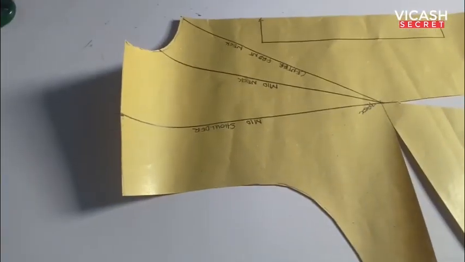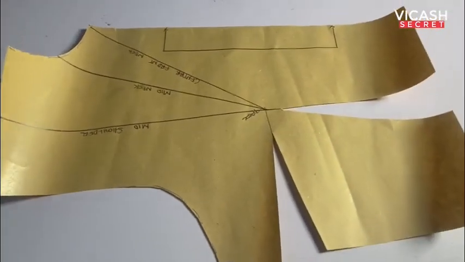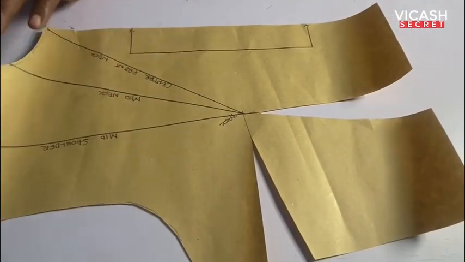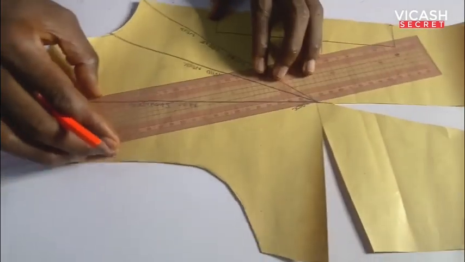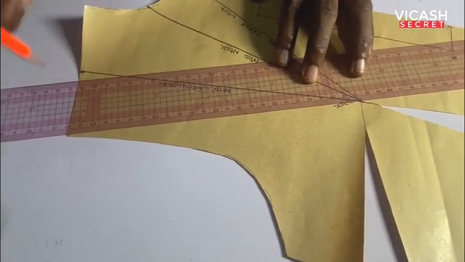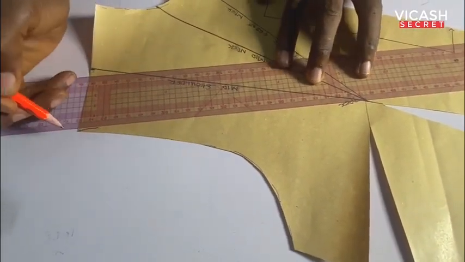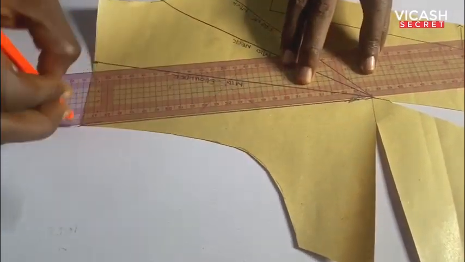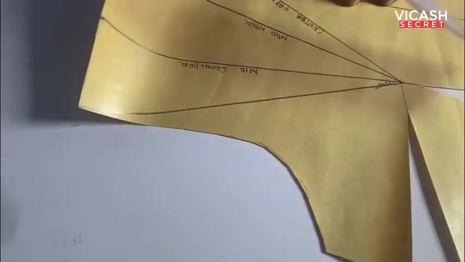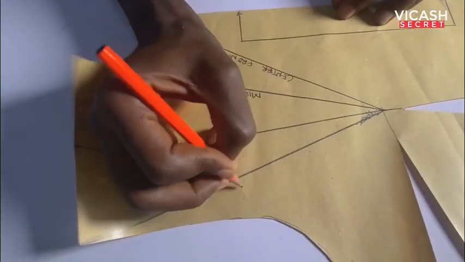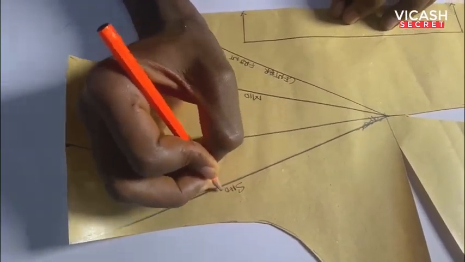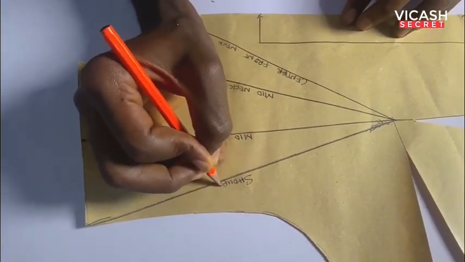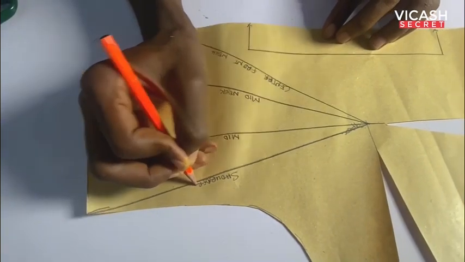All right, so the next one that we're going to do is rule a straight line from the tip of the shoulder into our apex. So we start from here, the tip of the shoulder, and this line is called the shoulder tip.